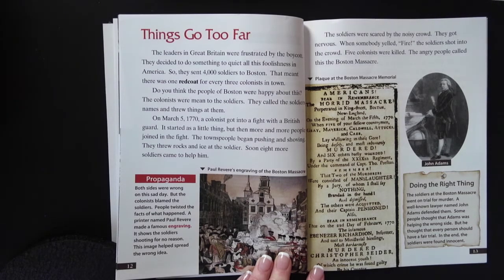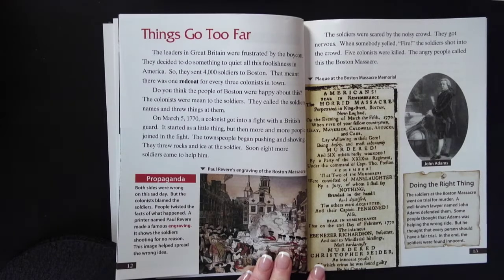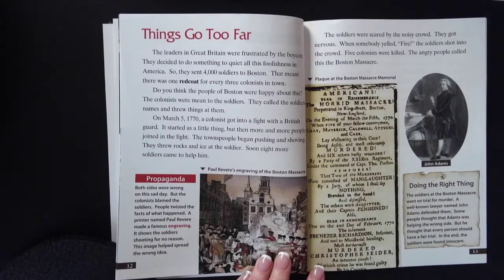I don't think so. The colonists were mean to the soldiers. They called the soldiers names and threw things at them.